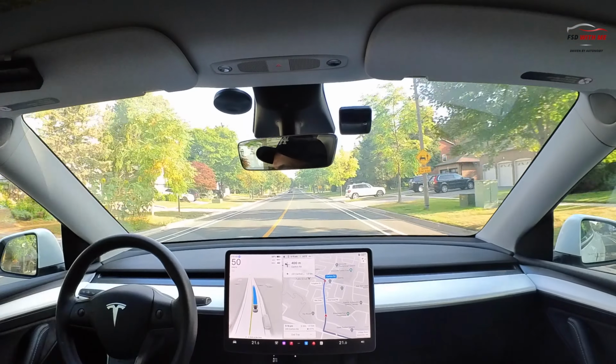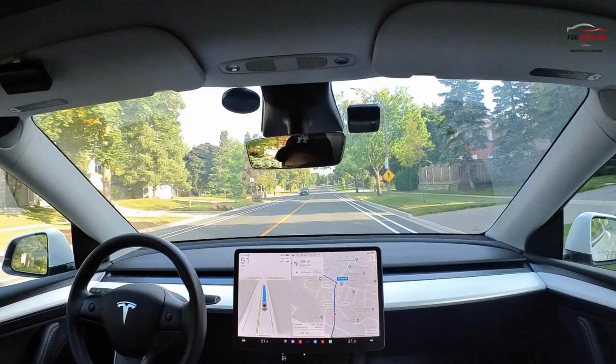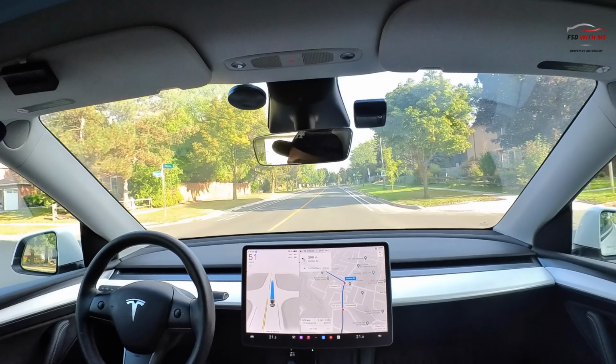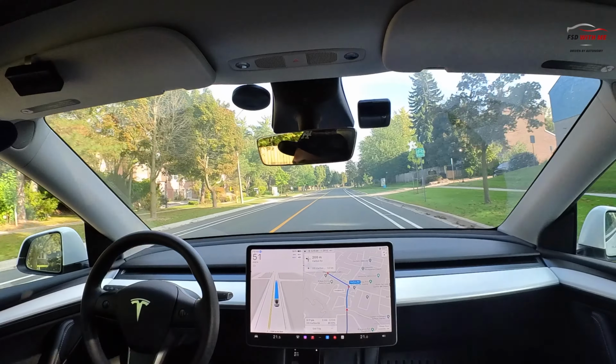Winding here, keeping safe distance with those cars parked on the right. We're coming up to a four-way stop, and we'll see how it manages that. Yeah, speed limit on this road is 40. It's going about 51. You know, I like to see it maybe around 46, 47 in those cases, but I guess 51's okay.